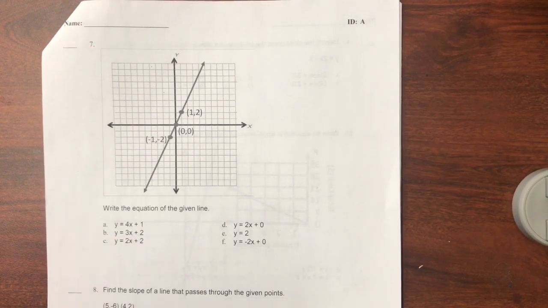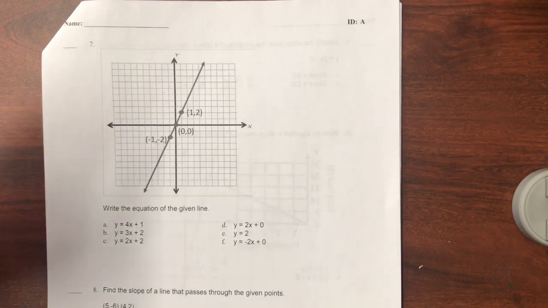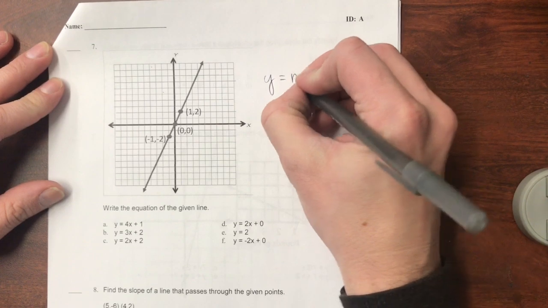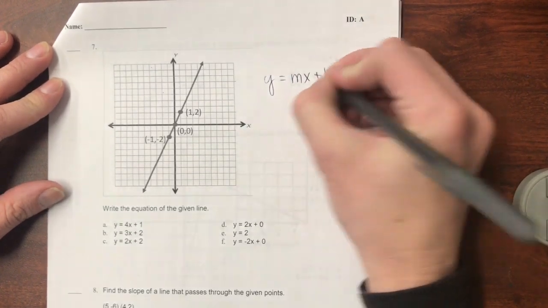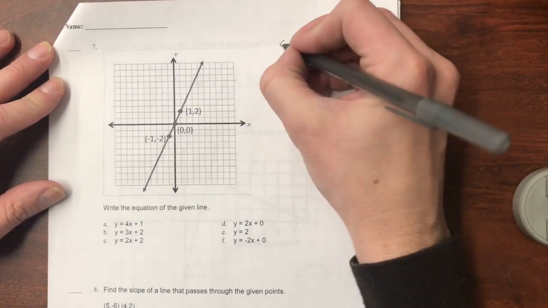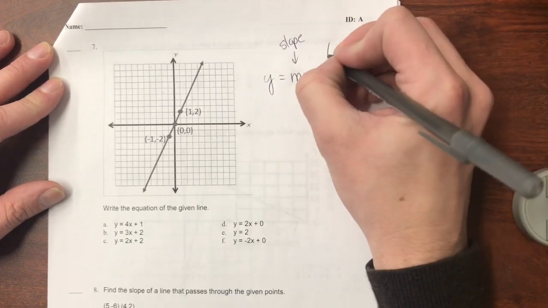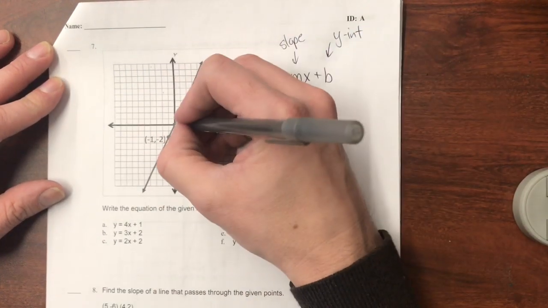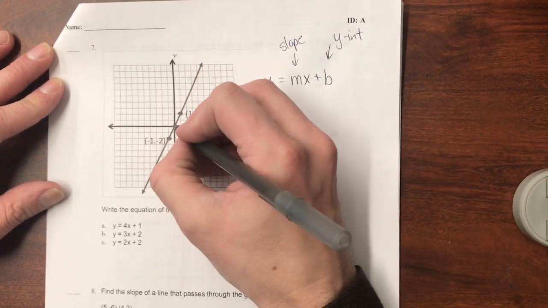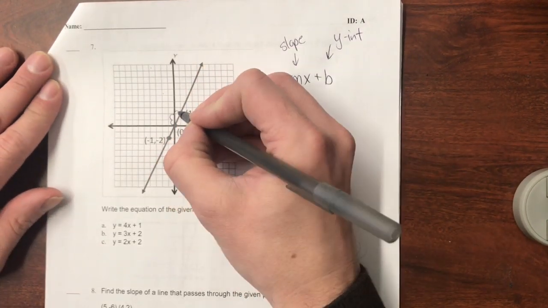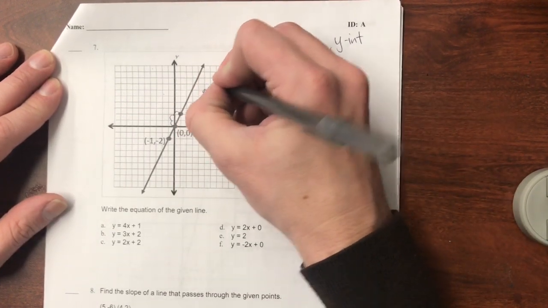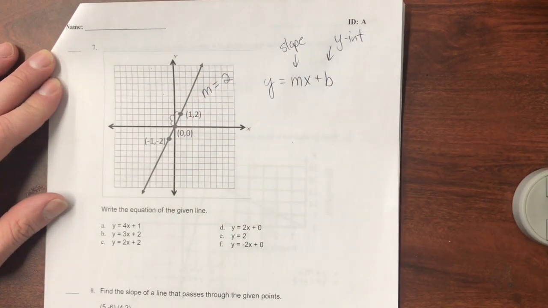All right, write the equation of the given line. Looks like we have ourselves a positive slope. Remember, if you're doing equations, it's y equals mx plus b, where m is the slope and b is the y-intercept. So let's find the slope. Slope is positive. It's up 2 over 1. So that would make the slope 2 over 1, or just 2.